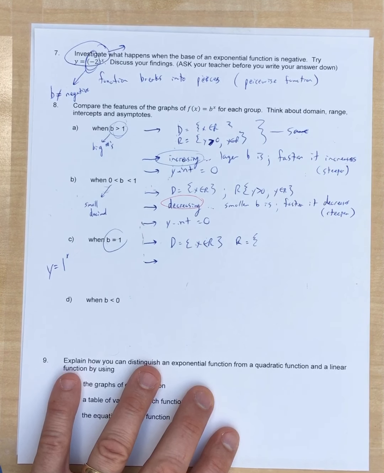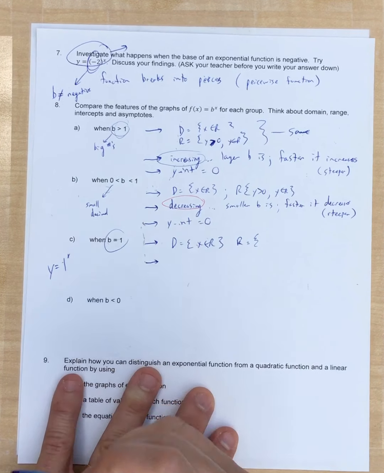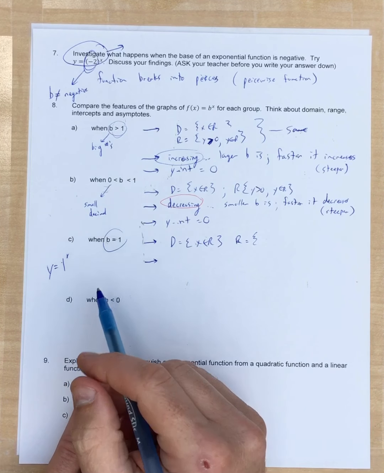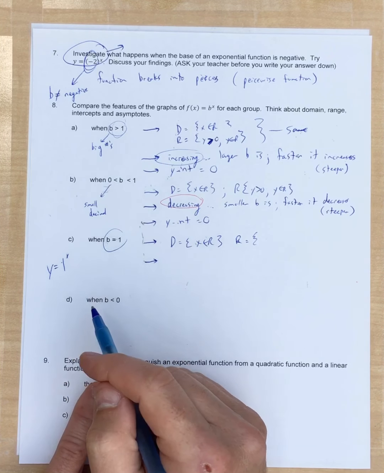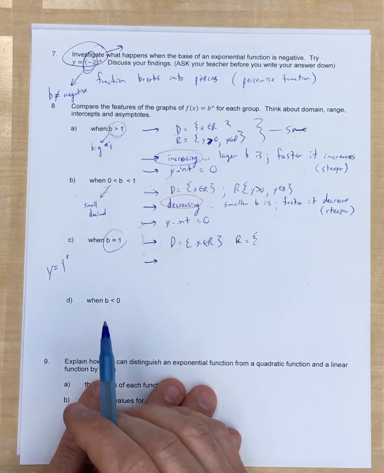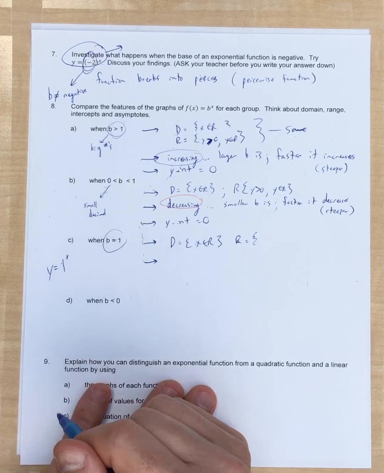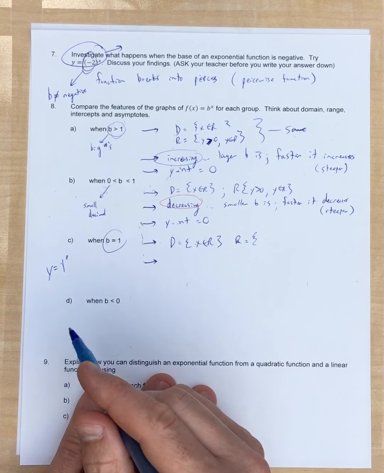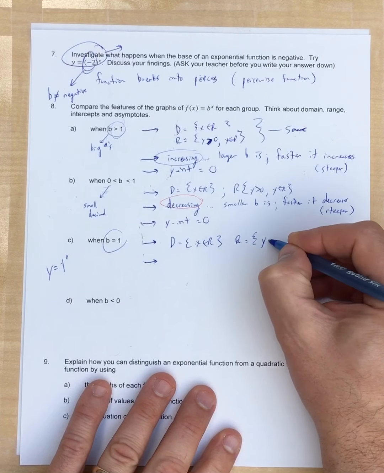Well, let's think about that. What's 1 to the 0? 1. What's 1 to the 1? 1. What's 1 to the 2? 1. What's 1 to the 3? 1. What's 1 to the negative 1? Well, it's 1 over 1 to the 1, which is 1. What's 1 to the negative 2? 1 over 1 to the 2, which is 1 over 1, which is 1. So what is it doing? My y value is equal to 1.